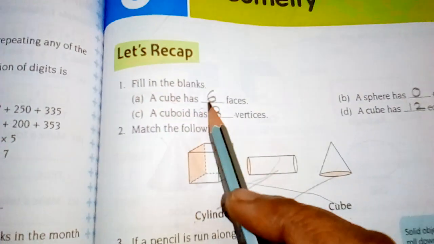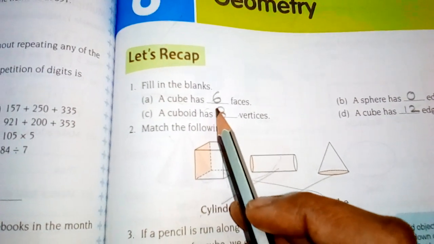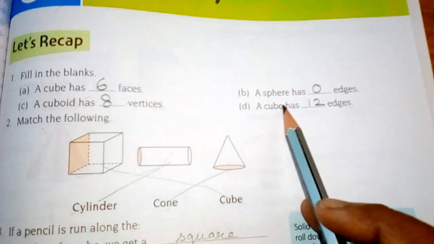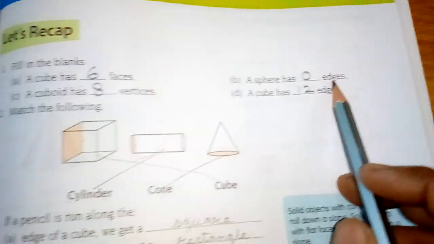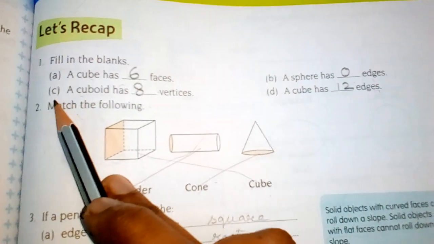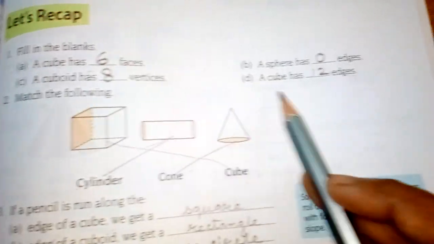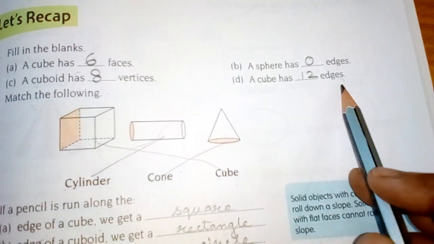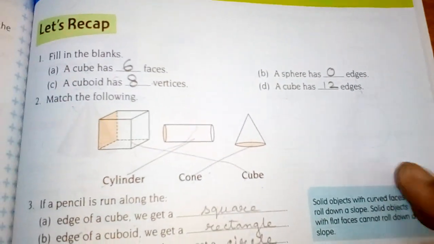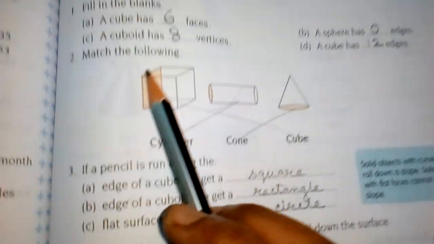So fill in the blanks. Number 1, a cube has how many faces? 6 faces. Number B, a sphere has how many edges? 0 edges. Number C, a cuboid has how many vertices? 8 vertices. Number D, a cube has how many edges? 12 edges. Hope you have learned it in class 2, but I will explain it again.